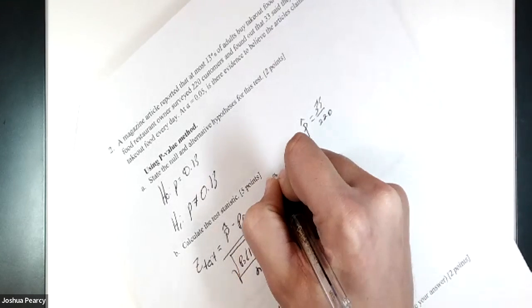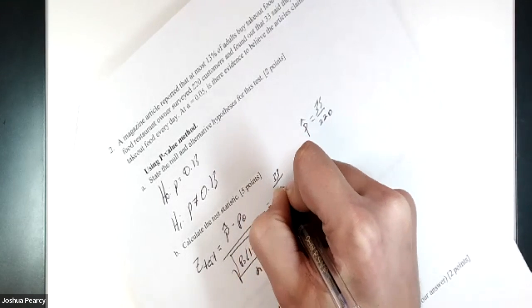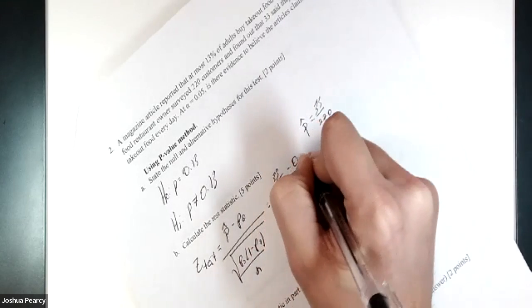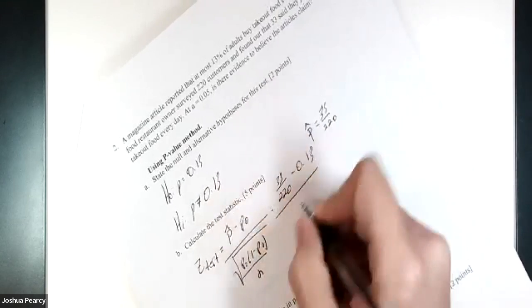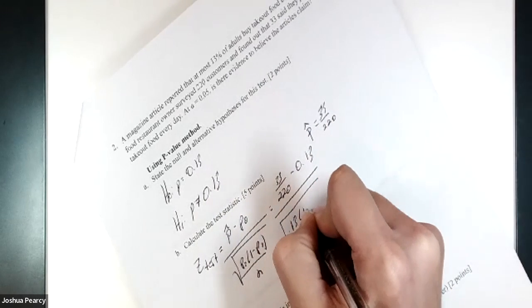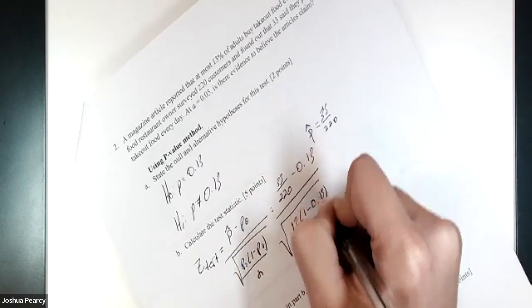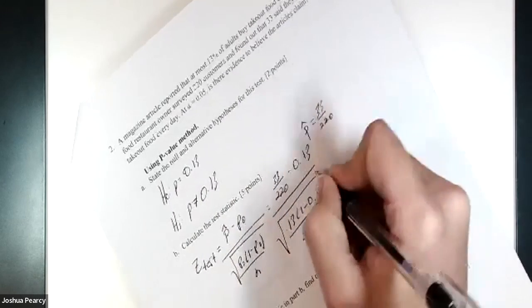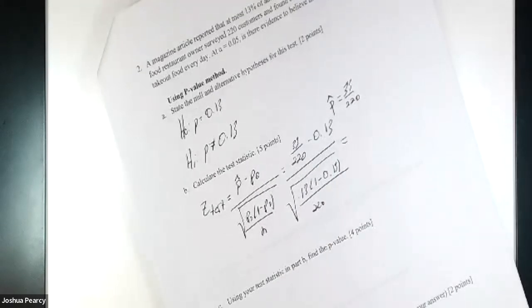You get 33 divided by 220 minus 0.13, divided by the square root of 0.13 times 1 minus 0.13 over 220. And what do you get? The 2 decimals. Yeah, 0.88.